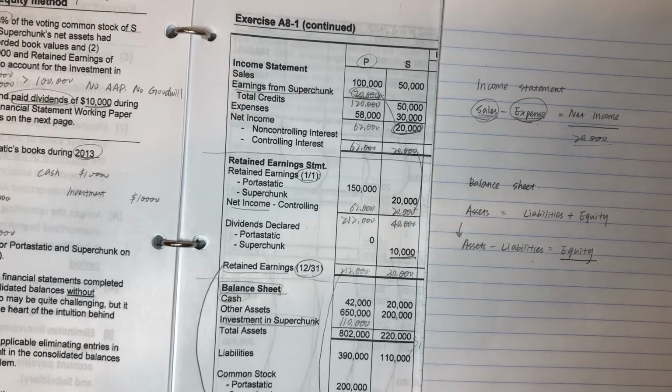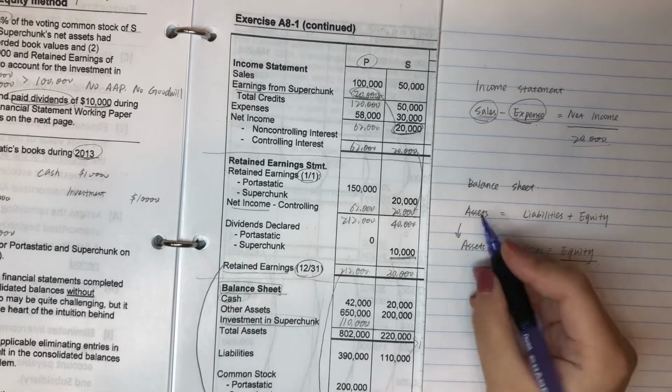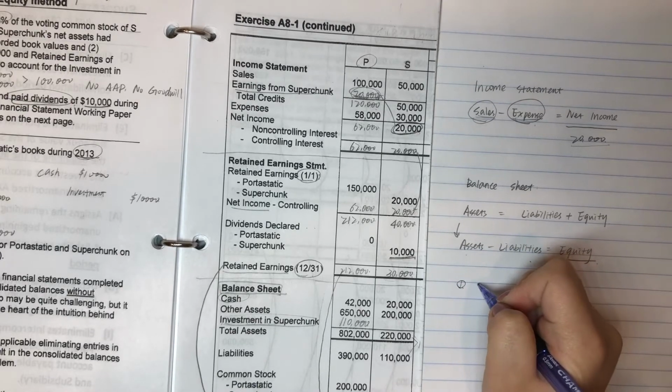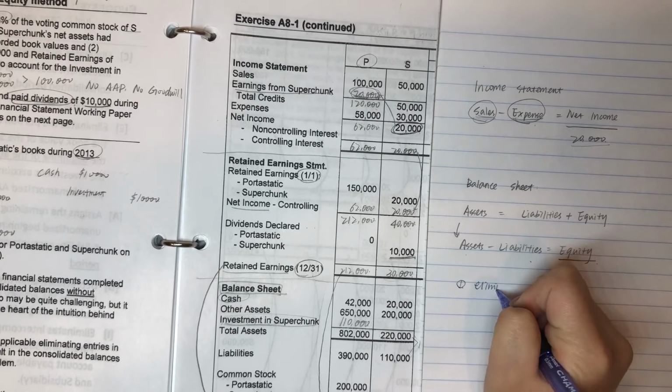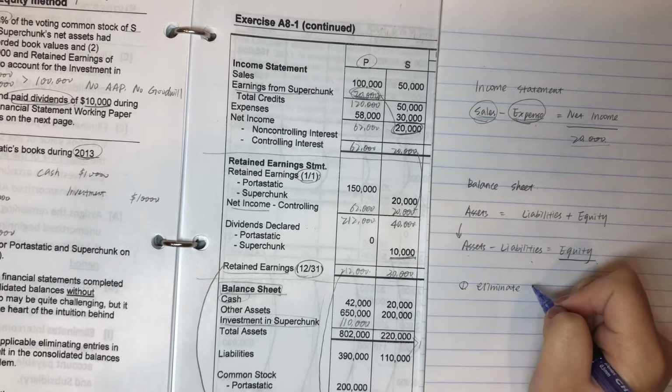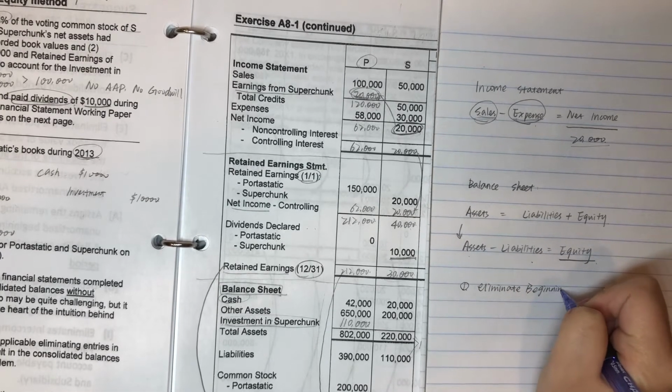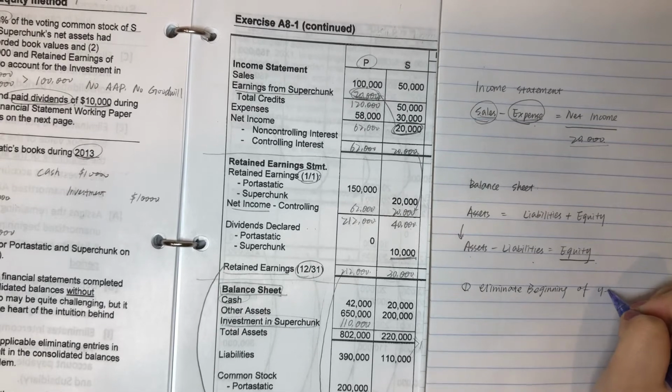So there are two things that we need to eliminate here. The first thing is to eliminate the beginning of year investment.